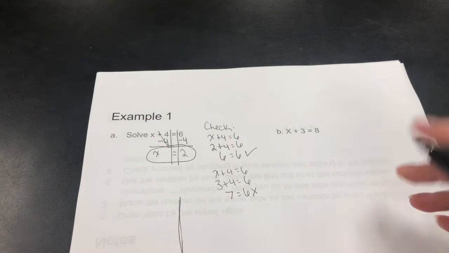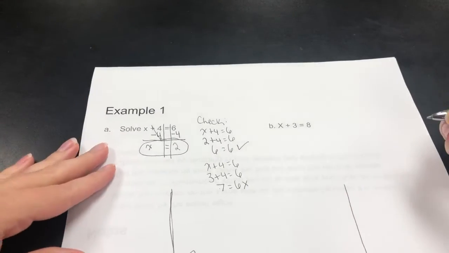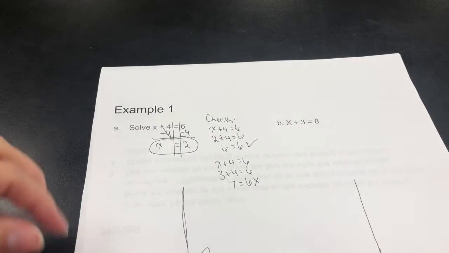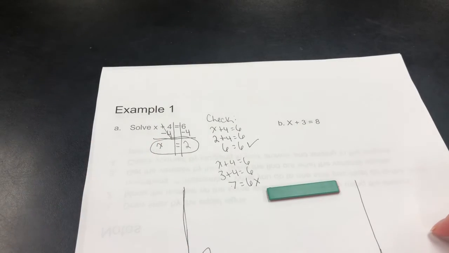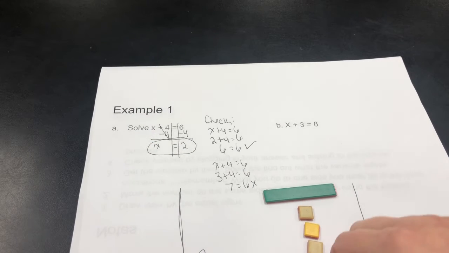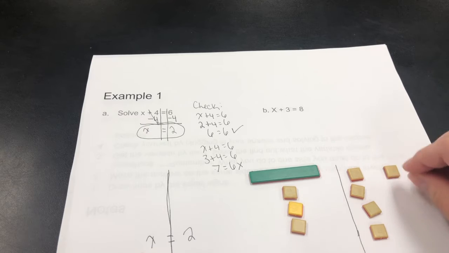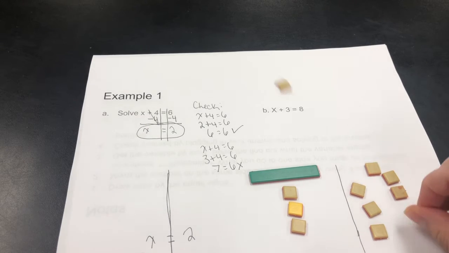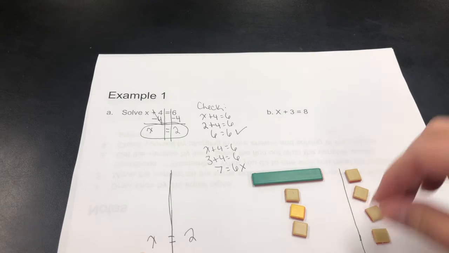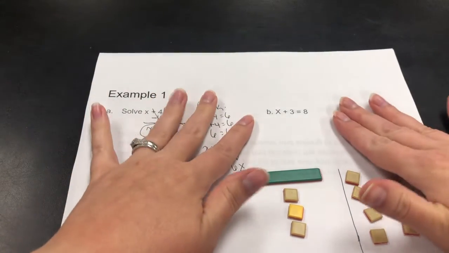So let's model this one more time. I'll use manipulatives in this one, and in the next one I'll show you how to do it with just writing it. Okay, so here's my equal sign. I have 1x, and then I have plus 3, or 3 plus 1s. And on the other side of the equal sign, I have 8. So I have 1, 2, 3, 4, 5, 6, 7, 8. Okay, so here I've modeled my equation.